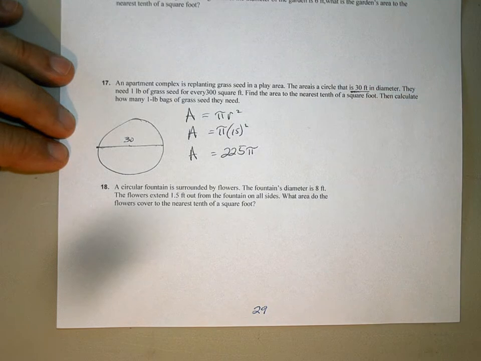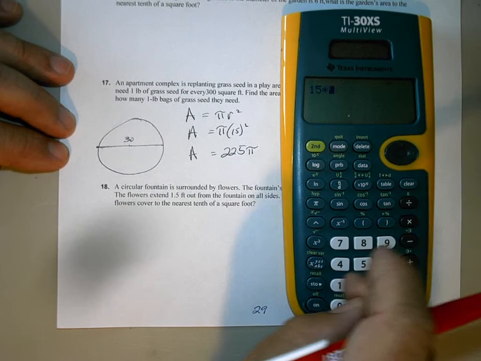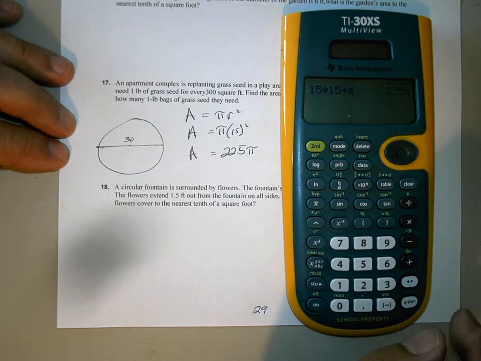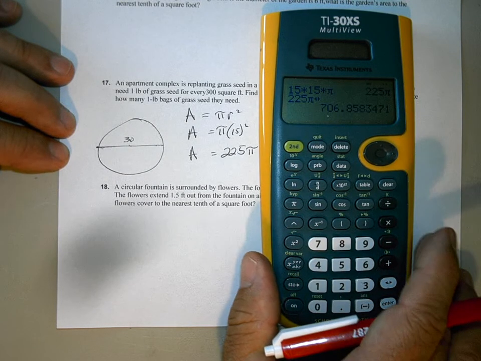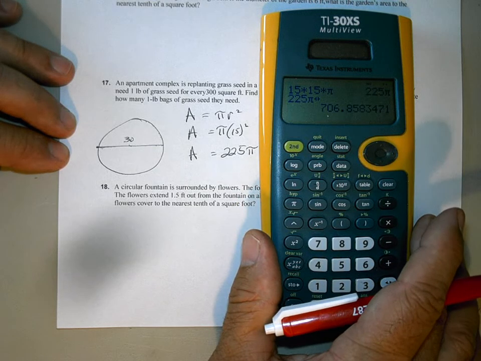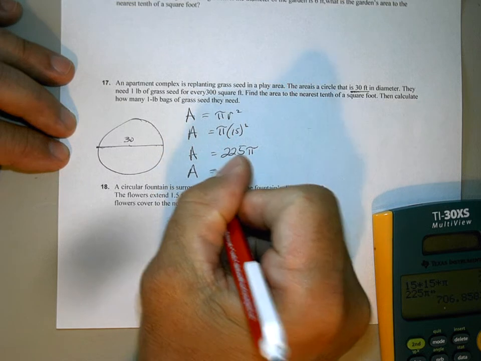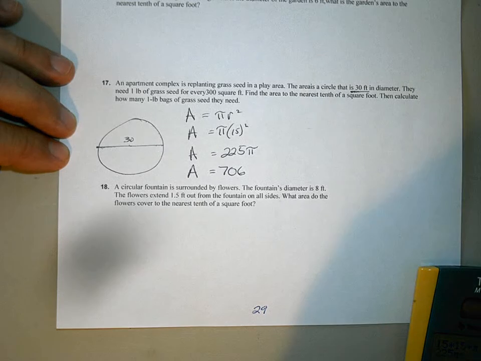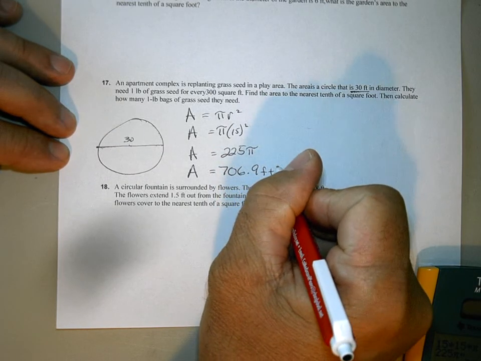We need to multiply it out. So we have 15 times 15, times pi, and we get 225 pi, but we want an actual number, 706.85. We're going to round to the nearest tenth, so 706.9. So our area is 706.9 feet squared.